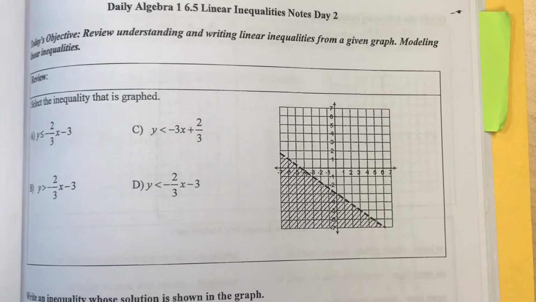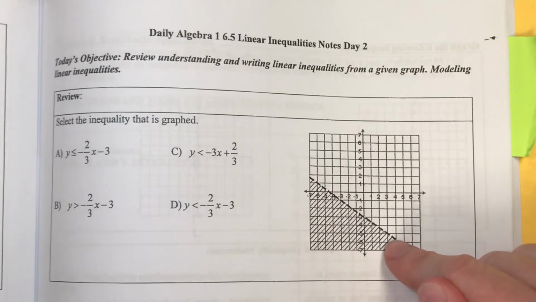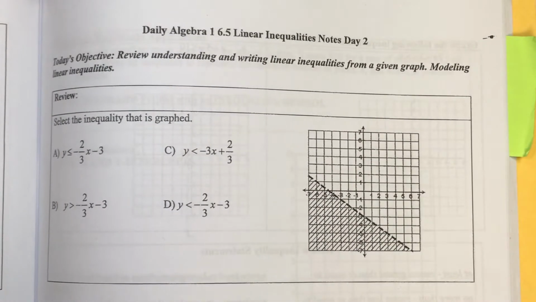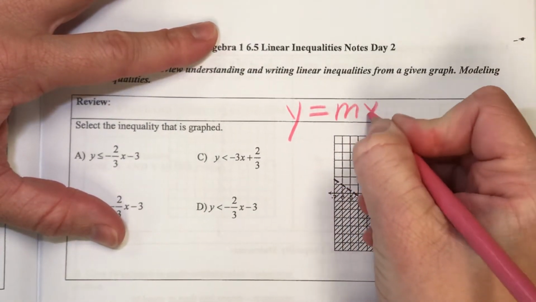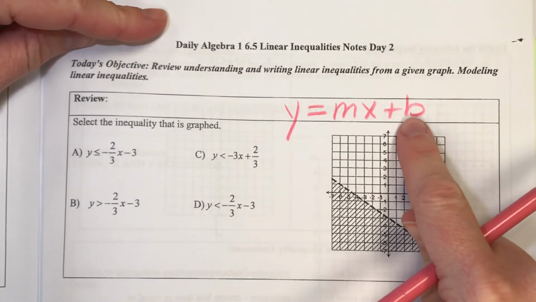In this video, I'm going to show you how to come up with an equation for the picture of a linear inequality. And so I want to go through just kind of how to find out the equation with you. What we want to mimic is this function y equals mx plus b. Now the b is your y-intercept, where your graph is going to cross the y-axis.